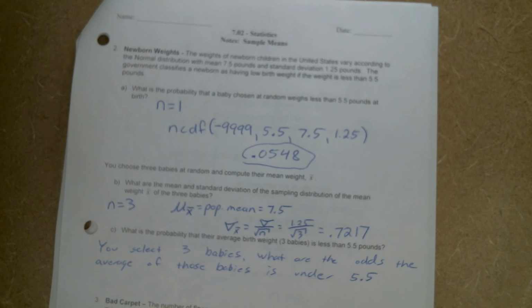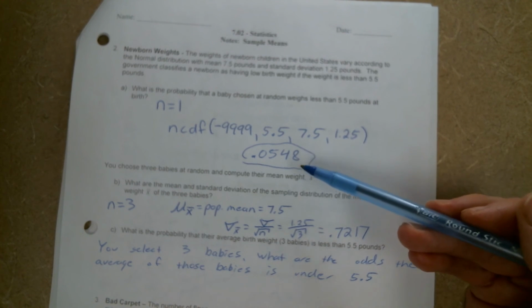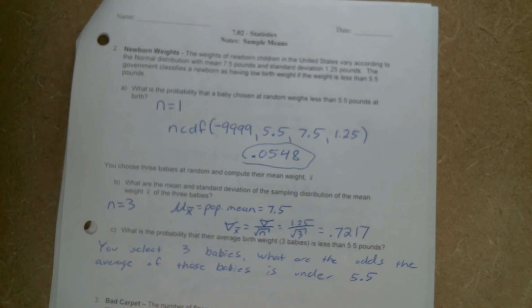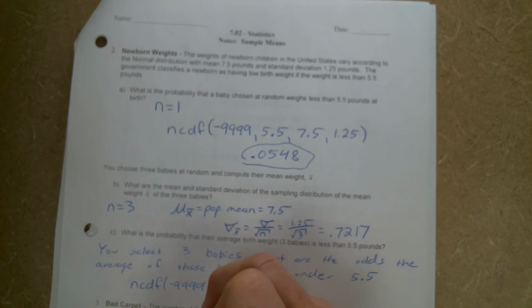should be a lot lower, right? Because getting 1 baby that's underweight, sure, it's going to happen. Getting a sample of 3 babies that average out to be underweight is going to be much more difficult. So we should expect a smaller number here. And that's exactly what we're going to get.